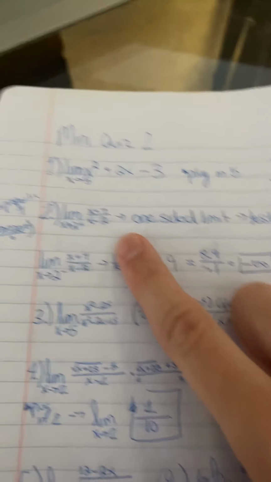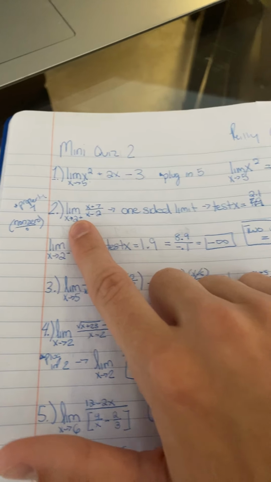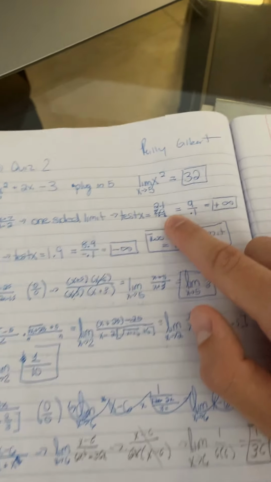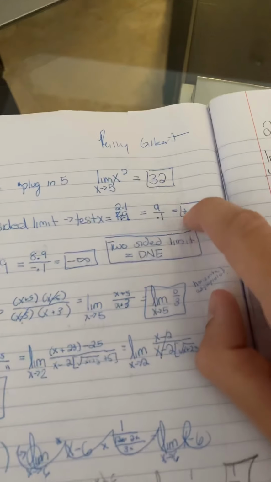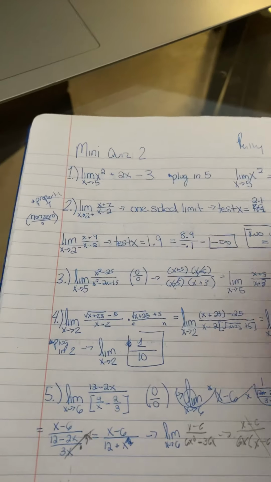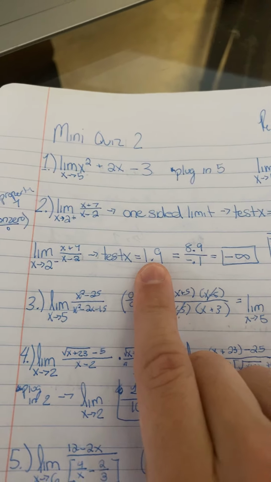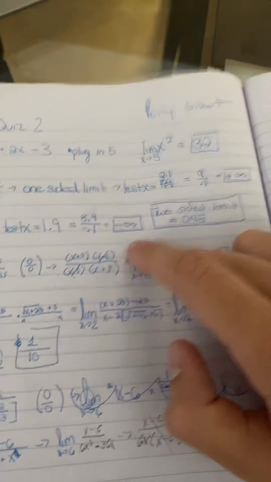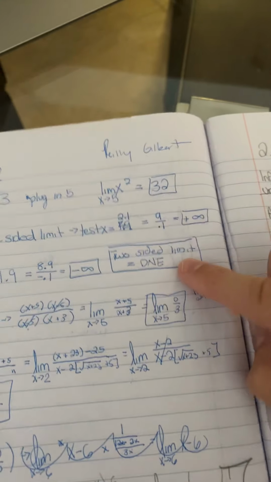For number 2, we test both of the one-sided limits. As we approach it from the right, you need a number higher than 2, so I chose 2.1, which equals 9 over 0.1. That tells us it is going towards positive infinity. So you approach from the left here, you need a number smaller than 2, so I chose 1.9. That leaves you with 8.9 over negative 0.1, which approaches negative infinity. You can tell that these two obviously don't match, meaning the two-sided limit does not exist.